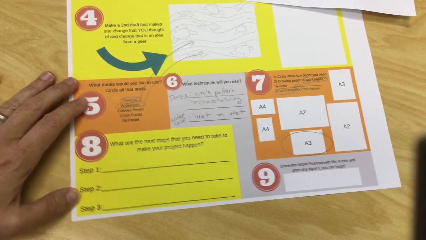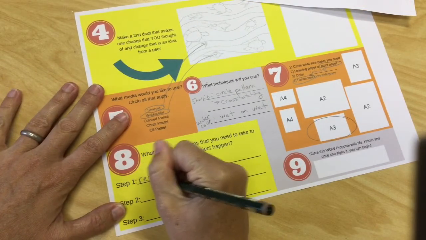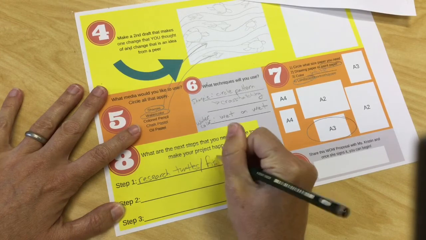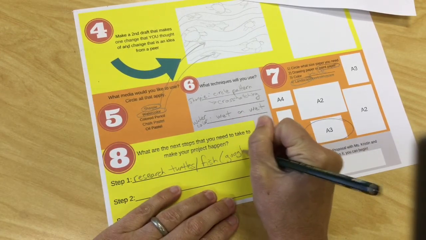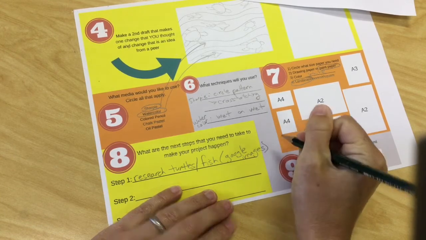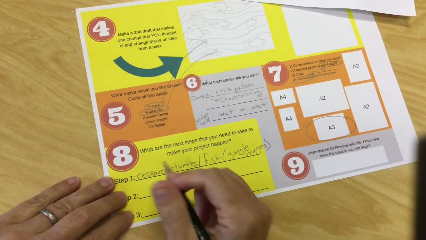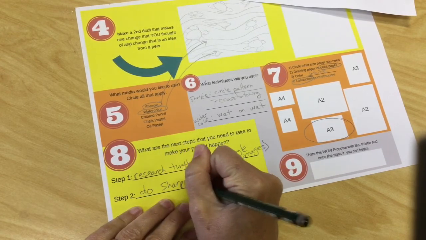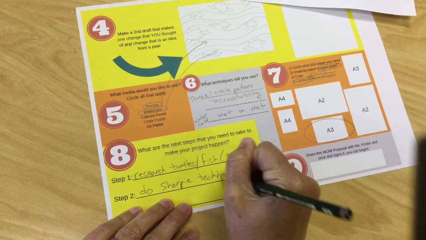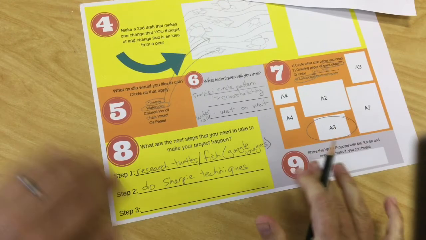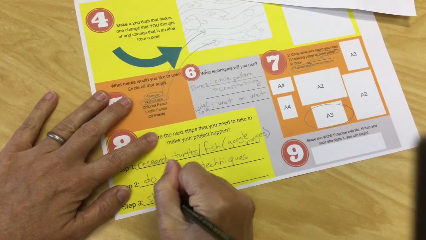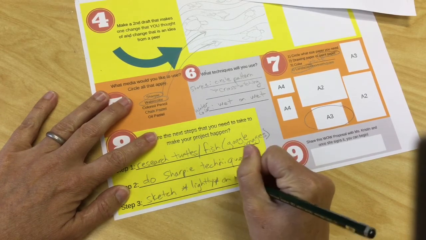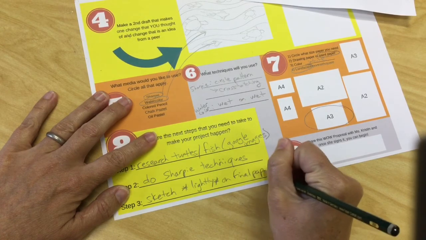Almost done. What are the next steps that you need to make this project happen? Step 1, I want to do a little bit of research. I want to make sure that I have some turtle pictures and some fish pictures to use for inspiration. So I'm going to do some Google image searching for that. The next step, I'm going to imagine that I haven't done Sharpie techniques. So if I haven't done Sharpie techniques, I still need to do a technique sheet before I'm allowed to use that media on a final project. And then step 3, I'm going to get my final paper and sketch it very, very lightly with pencil on that final paper. Very exciting.